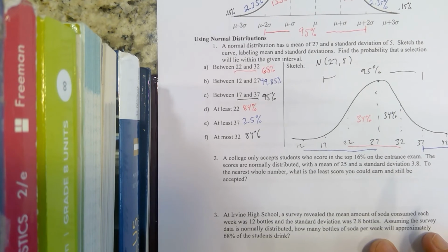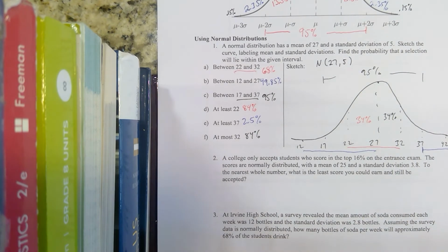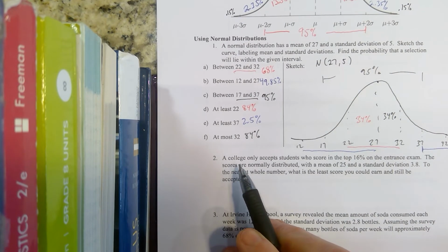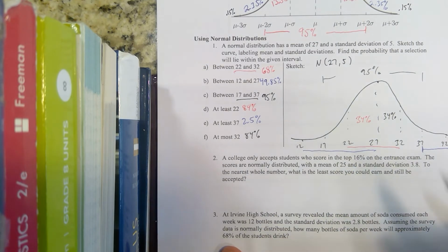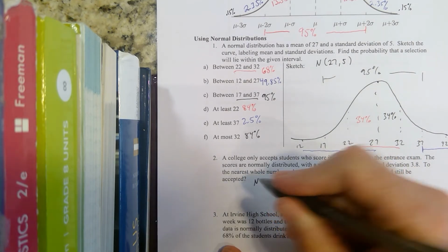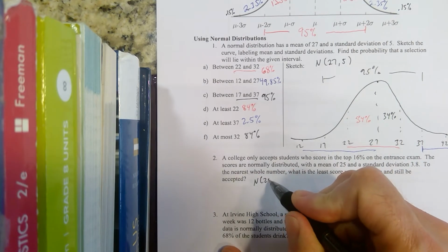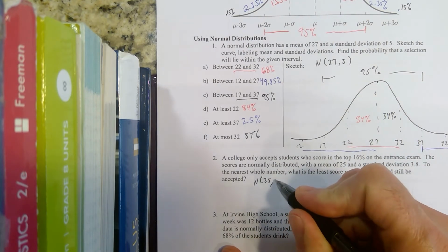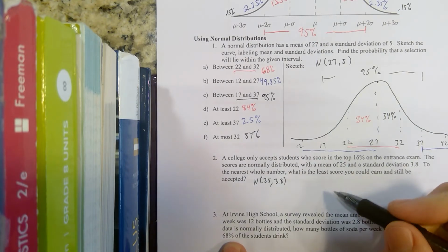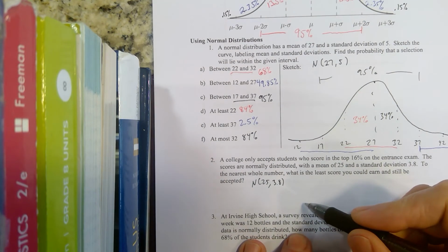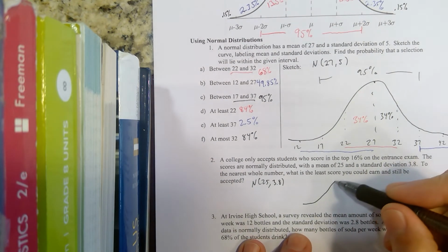Okay, so let's try a few more problems. All right, college only accepts students who are in the top 16%, blah, blah, blah, normally distributed. Mean is 25. Standard deviation is 3.8. What is the least score you could earn and be accepted? Okay, well, I can draw this if it helps me.